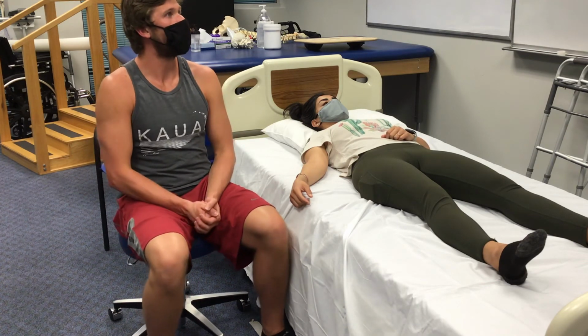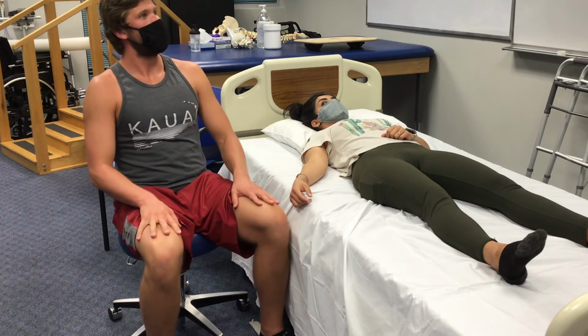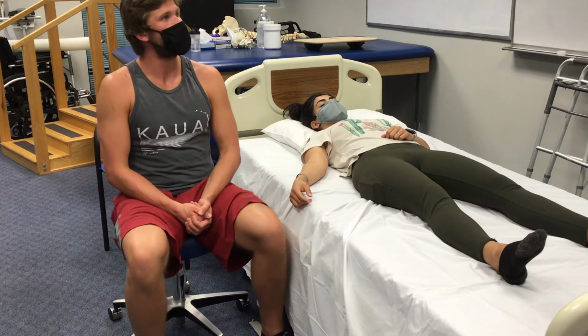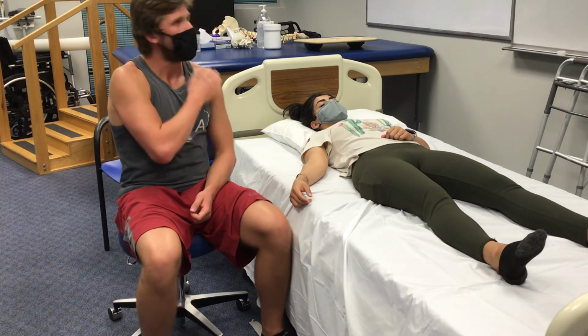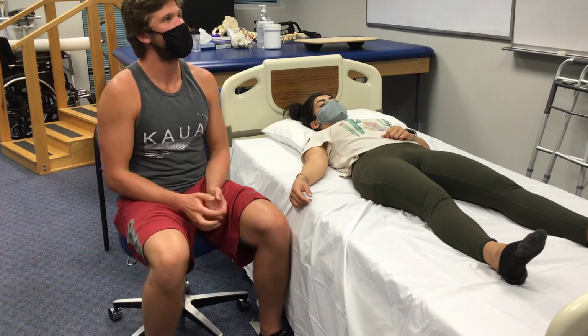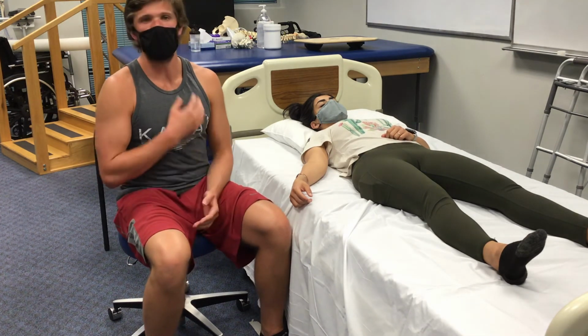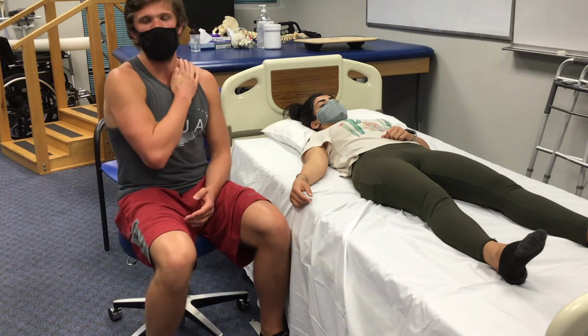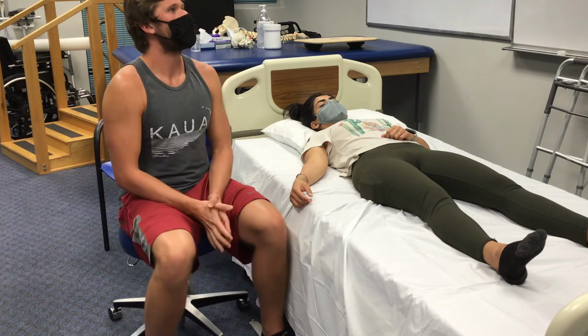For a score of 4, she would swat my hand away, not necessarily localizing to the pain, but it would be a semi-normal flexion response to the pain stimulus.